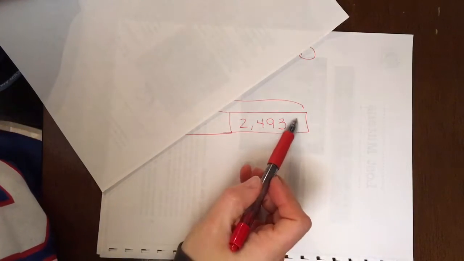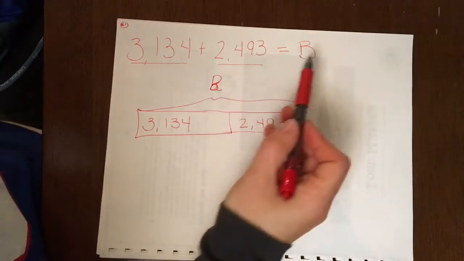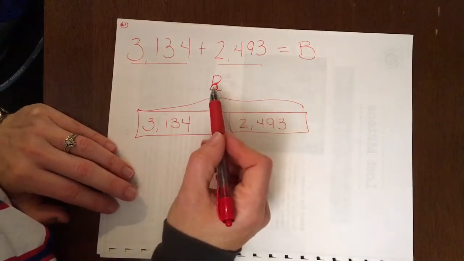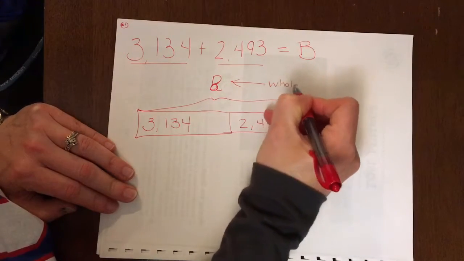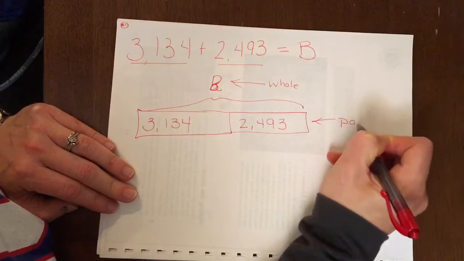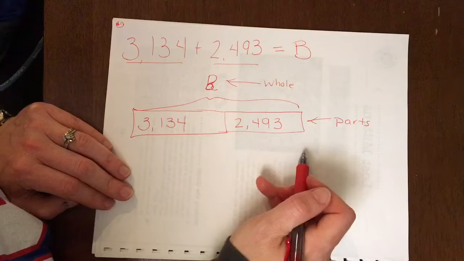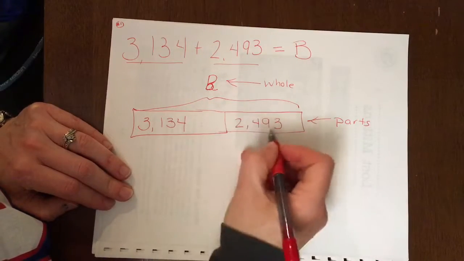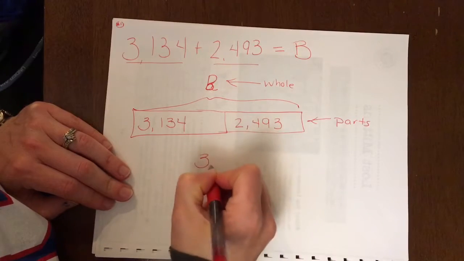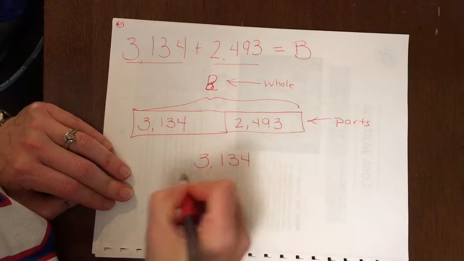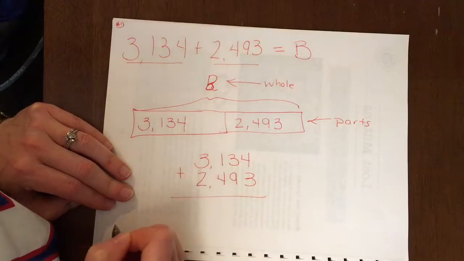Now we're going to put our variable on top. What are we missing? Well, we're missing the letter B. You can see here I started to write an A, but I have a B here. So this is my variable. This is my whole. If you need to write whole, you can. And these are the parts. Your parts make up your whole, like the parts of a pizza make up the whole pizza. So in order to add these 2 up, as I know 2 parts, we always add them together. 3,134 plus 2,493 is what we're doing.